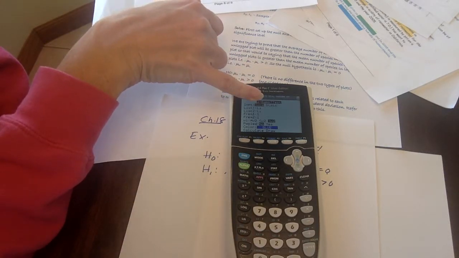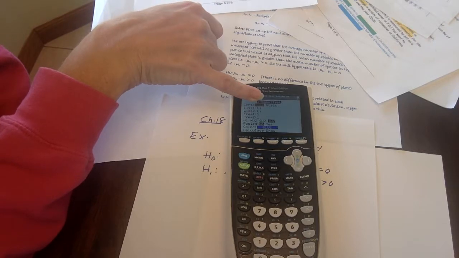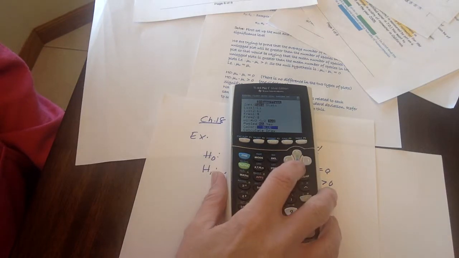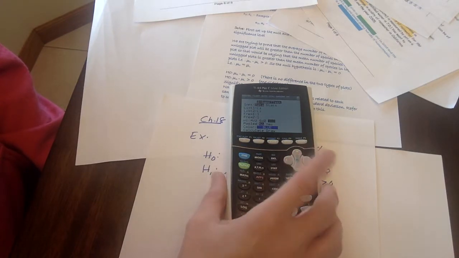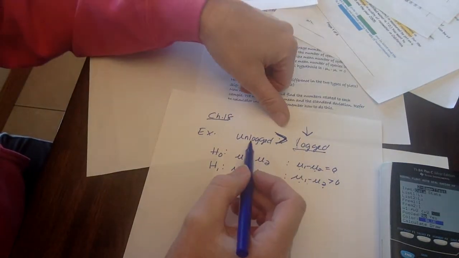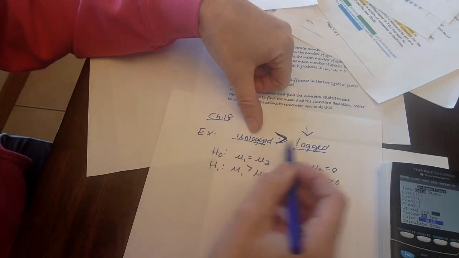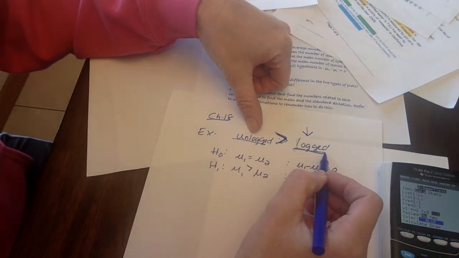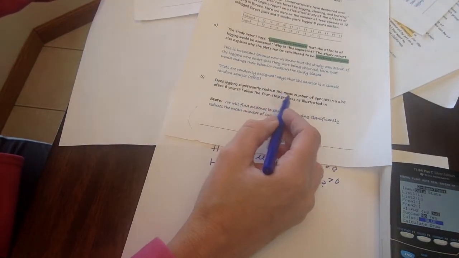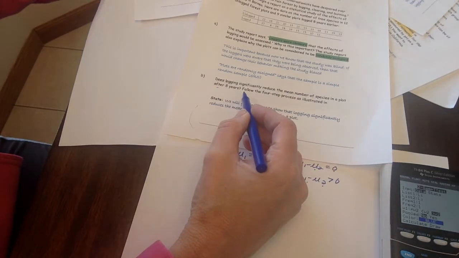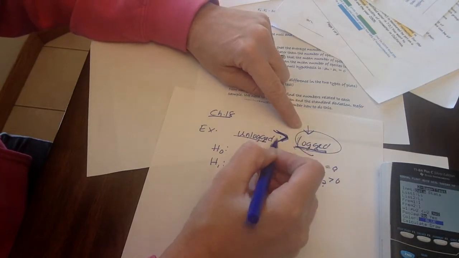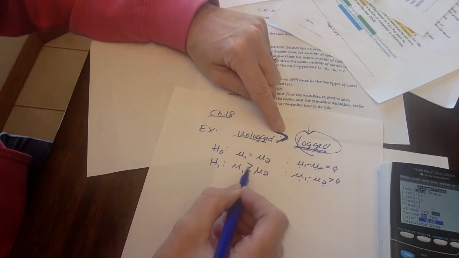Because I typed it in L1 and L2, we're going to use data. If you had put it in a different list, you would put that here. Frequency stays 1. Okay, and then the alternative is whatever we have in our alternative here. If you're not sure how she got this, I just write unlogged, logged. My first sample is unlogged, second sample is logged. And because the question was, does logging significantly reduce the mean number of species in a plot after 8 years? Follow the force. Okay, if it reduces it, this one will be smaller, right? So you point to the smaller number. That's what's going to go in your alternative.